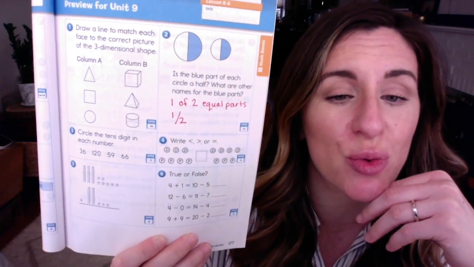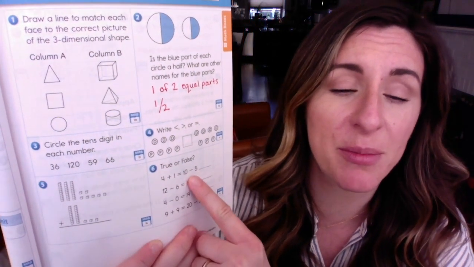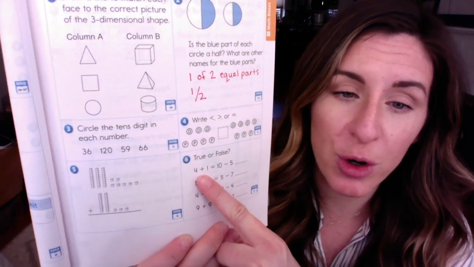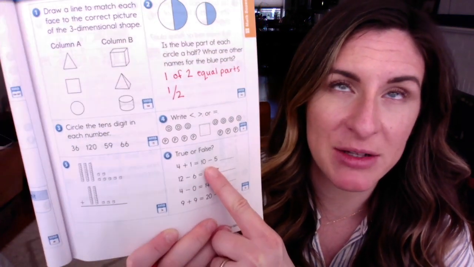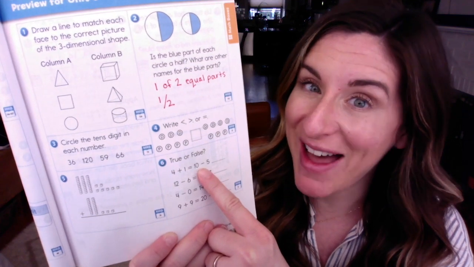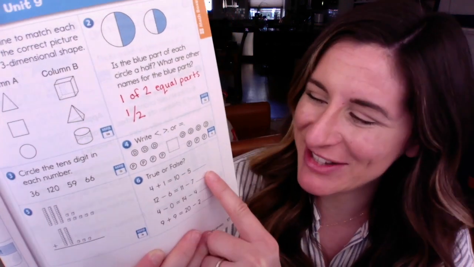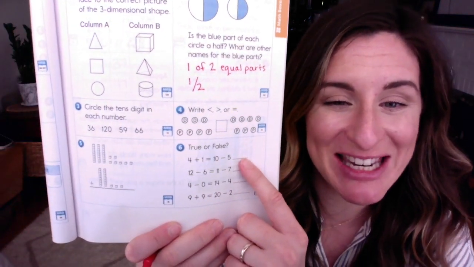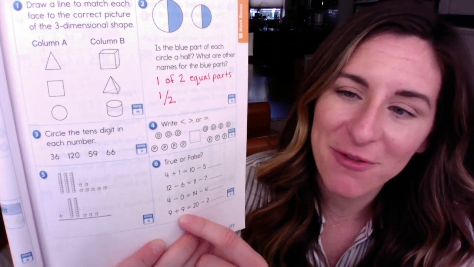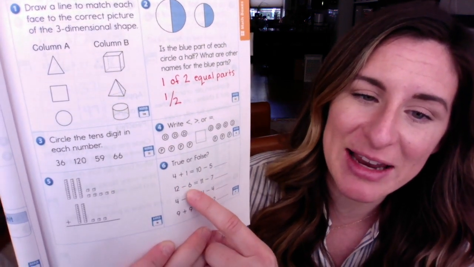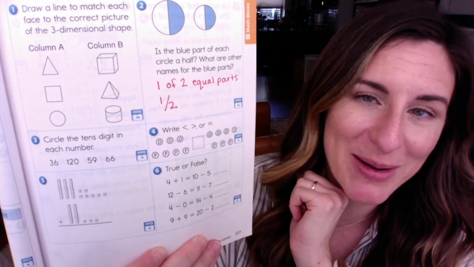Number 6 says true or false. So you have to figure out whether these equations or number sentences are true or not. 4 plus 1. What's 4 plus 1? 5. 10 minus 5. What's 10 minus 5? Ooh, I know that one because it's a double. It's 5. So does 5 equal 5? Yes. So this one would be true, or you could put a T here so you don't have to write the whole word. You'll have to solve the rest of these on your own. Figure out if this side equals this side and write true or false there on the line.